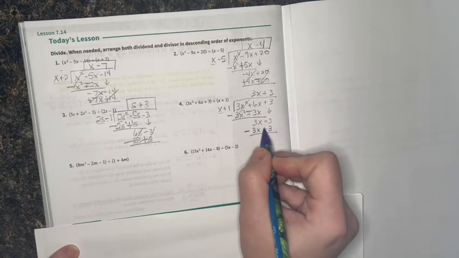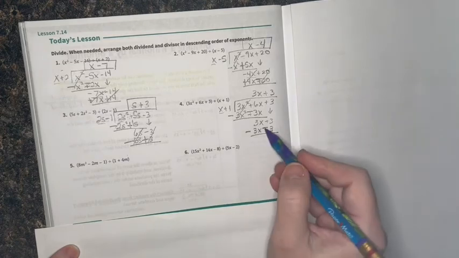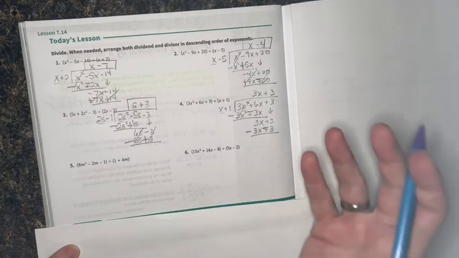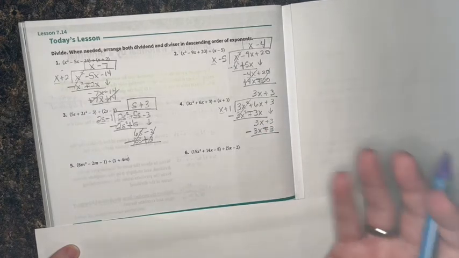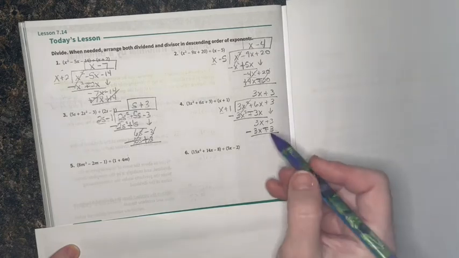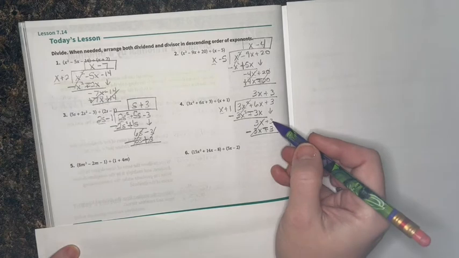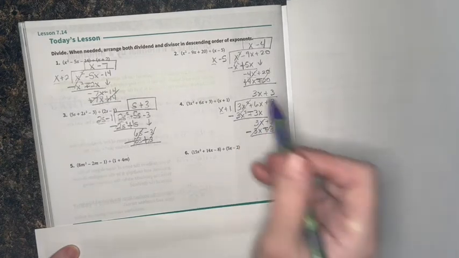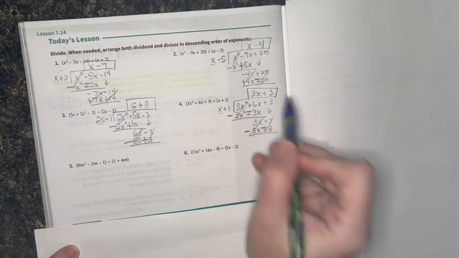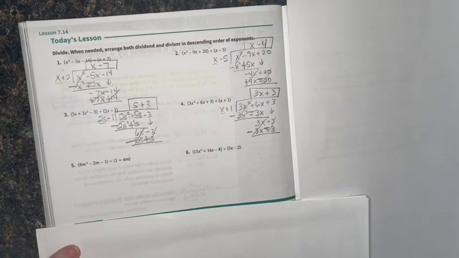Then I change my signs. And I do it very dark, as you can see. I make it very dark. I want it to be obvious. Do not forget to change the signs. 3x minus 3x, 0. 3 minus 3, 0. So the answer is 3x plus 3.